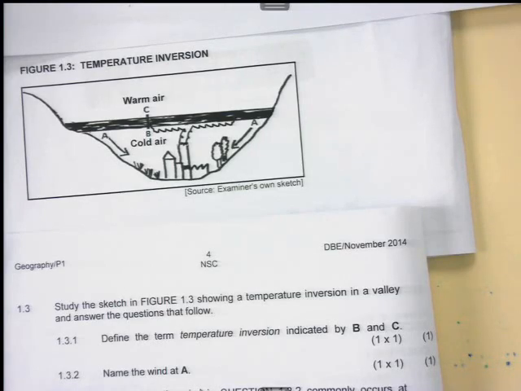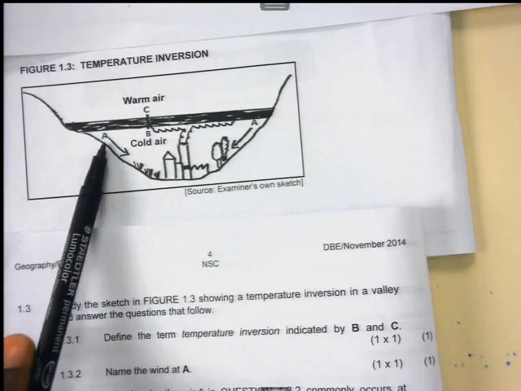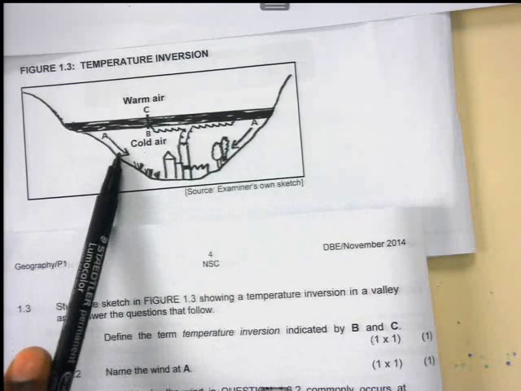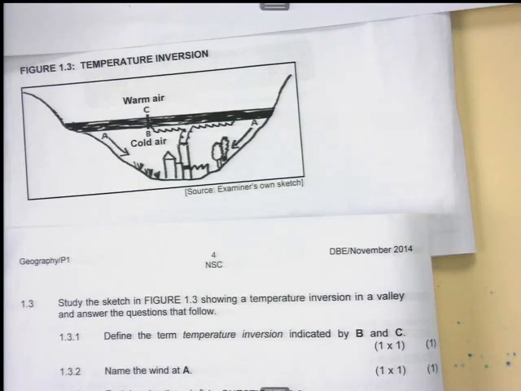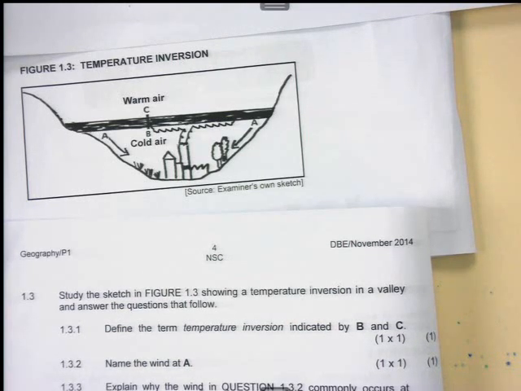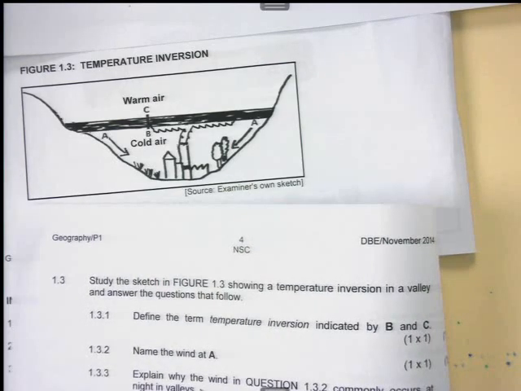And then 1.3.2, name the wind at A. Let us look closely at the wind at A. There we have the winds at A. So immediately you remember your work vividly. You will remember that the sinking air in the valley is called the katabatic winds. Those that blow down the mountain slope, more especially at night, we refer to as the katabatic. So our answer there for 1.3.2 will be the katabatic wind, or downslope wind, or because they are influenced by gravity, you can also mention gravity winds. So we have alternative answers there: katabatic, downslope, or gravity winds.